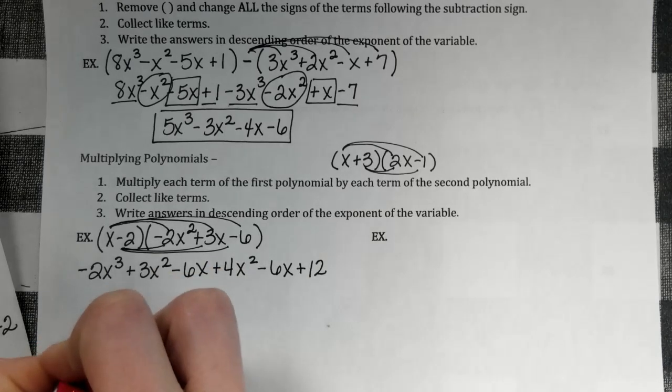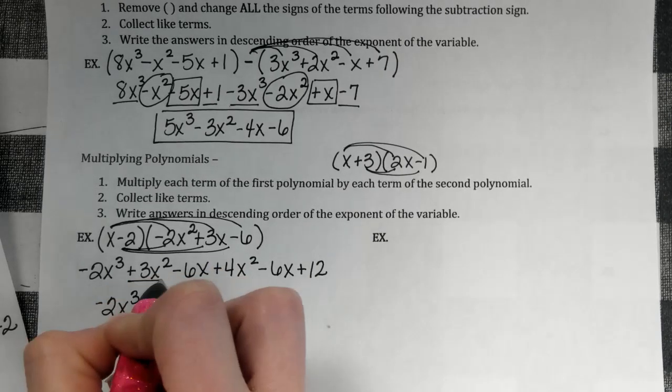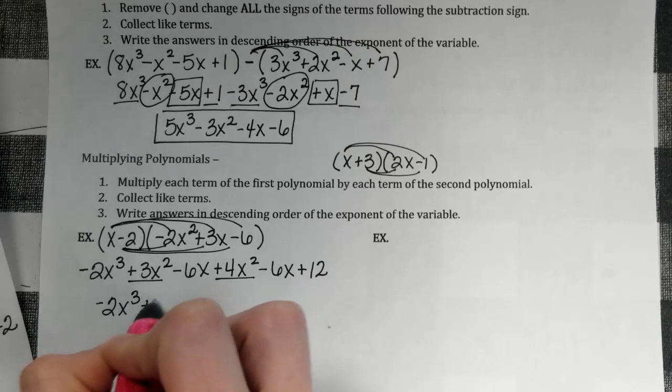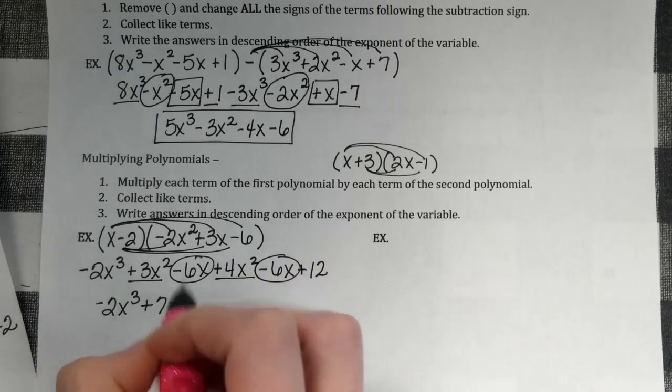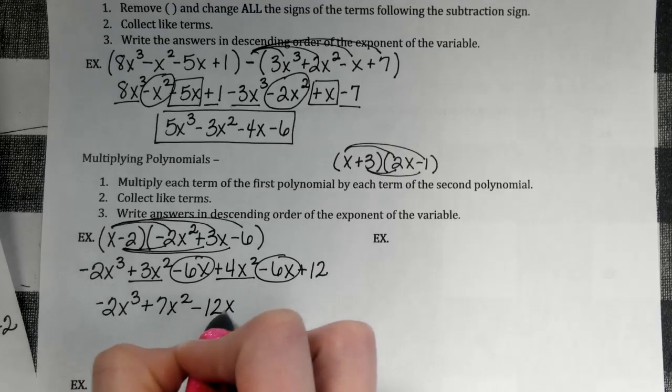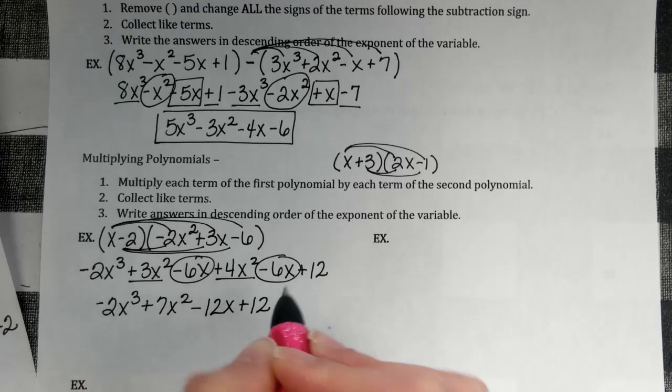So I have a negative 2x cubed. 3x squared and 4x squared gives me 7x squared. Negative 6x minus 6x gives me negative 12x. Then I bring down the plus 12.